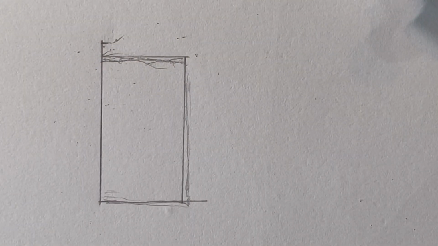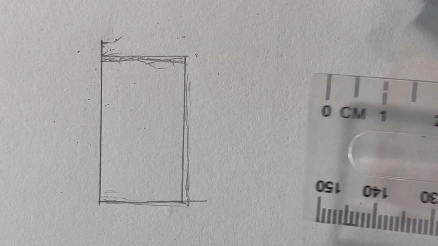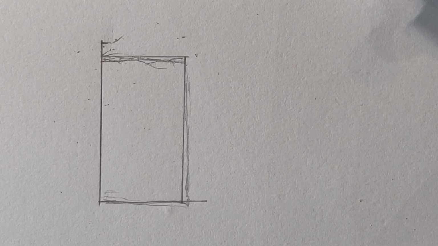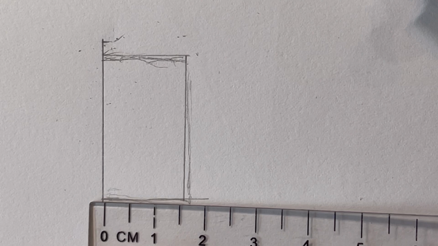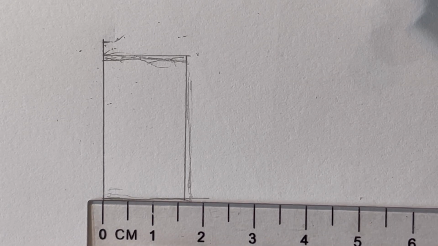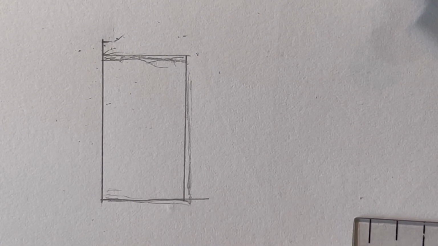All right, now we draw another box. Now we can draw it the same size, or we can enlarge it, whatever you need to do. So I will just do it the same size.